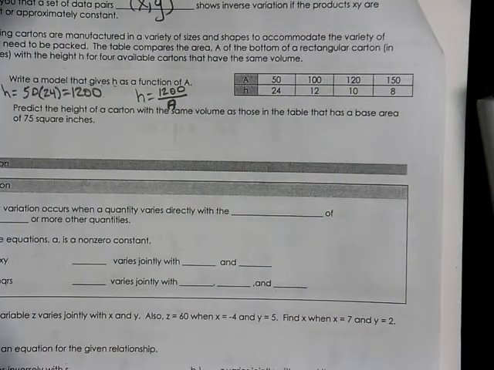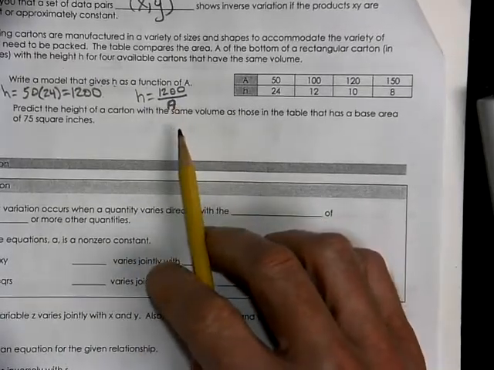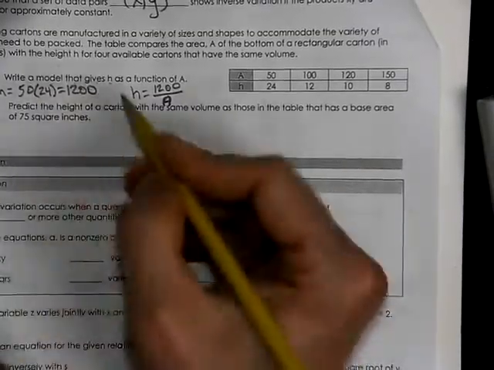So predict the height of a carton with the same volume. So we're going to use the same table, the same formula, that has a base area of 75.